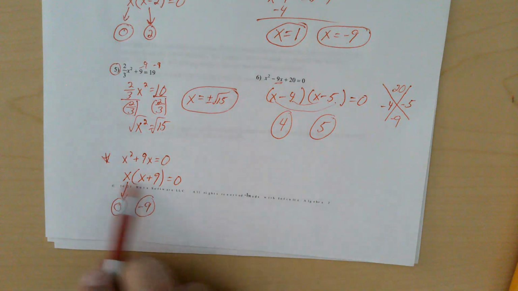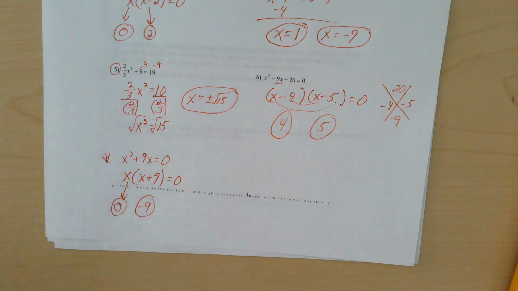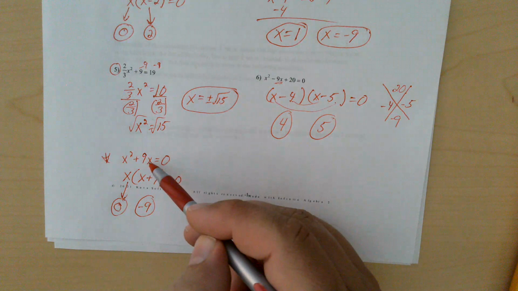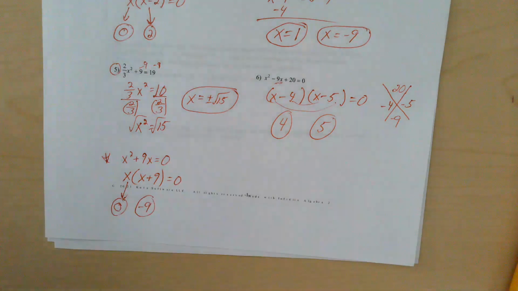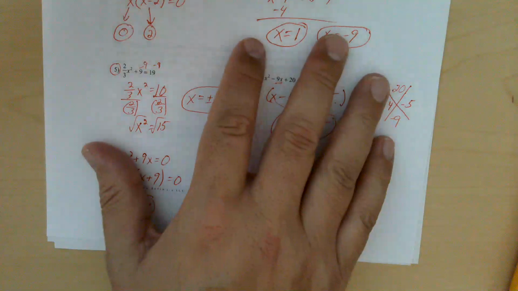Okay, I want to see this though. So you're going to lose points if you don't show me the factors. So I want you to have that connection between here's my original problem, here's my factors, here are my answers. Okay? Hopefully that page, you'll have 6 equations to solve on your quiz on Friday.